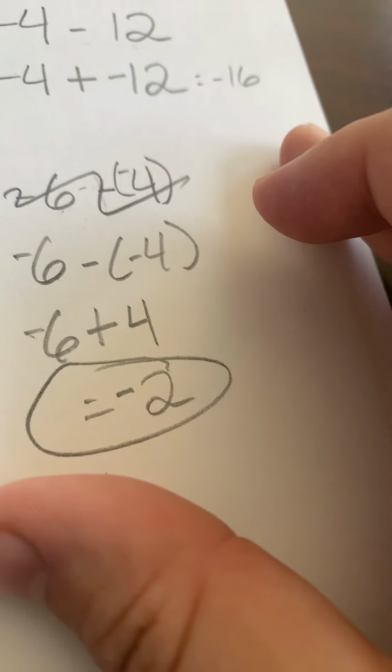All right. The only other one we need to look at is that we're going to need to remember the rules for our integers if we are multiplying or dividing.